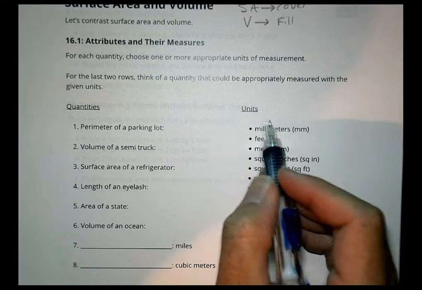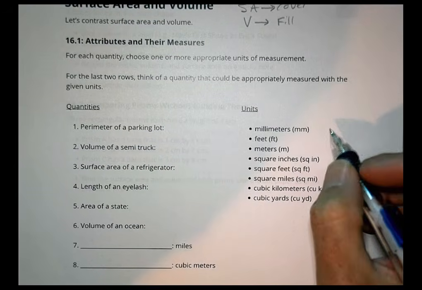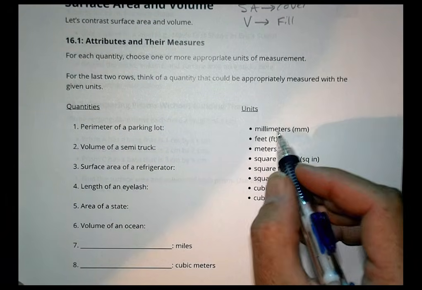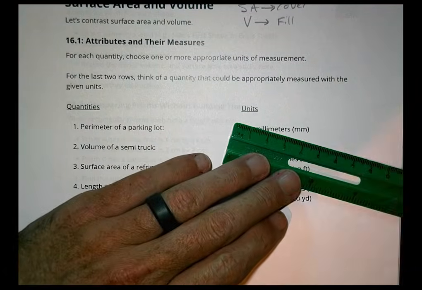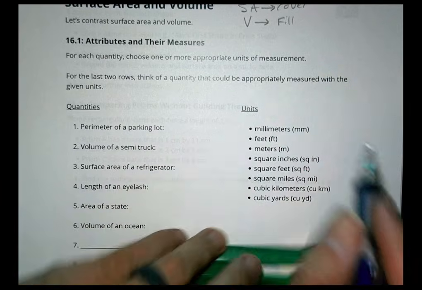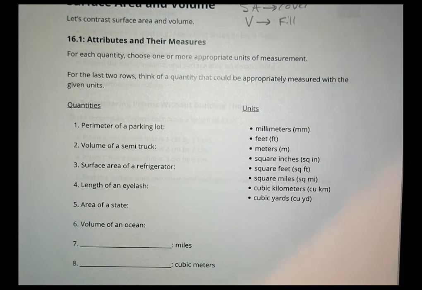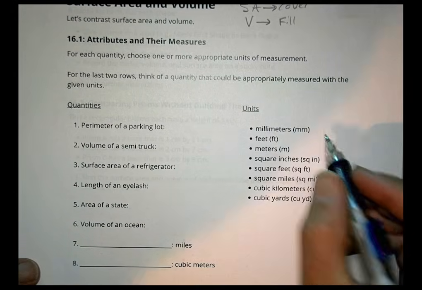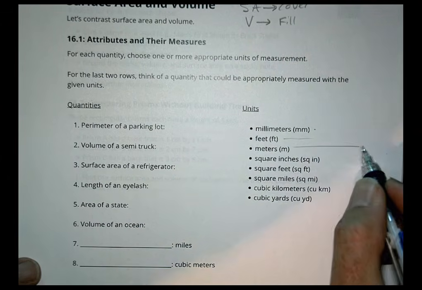What it wants us to do then is to use the units and connect them to one of the quantities here. The units here are different measurements. We have things like millimeters, which are really, really small. If I have a ruler out here, the millimeters are the itsy bitsy teeny little lines there. We have feet, which would be one ruler, and meters, which is a meter, right? So those are all lengths. Some small lengths, larger, and even longer.